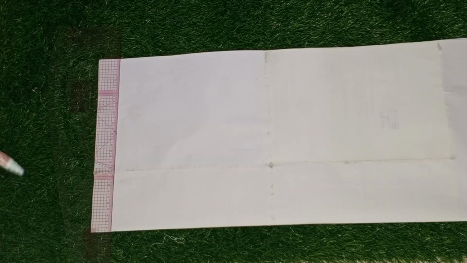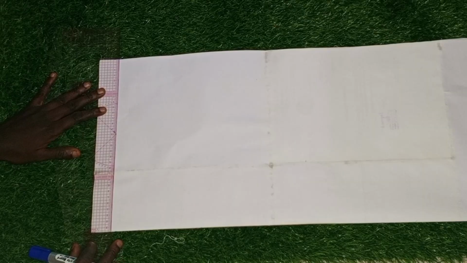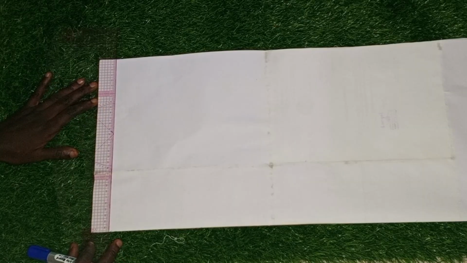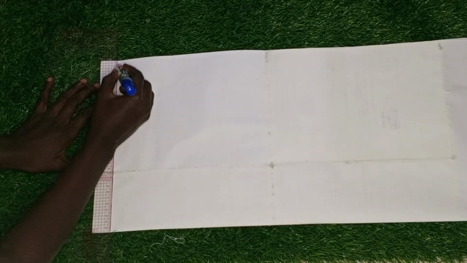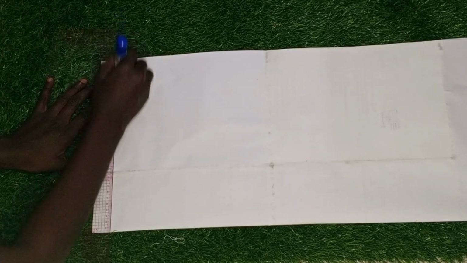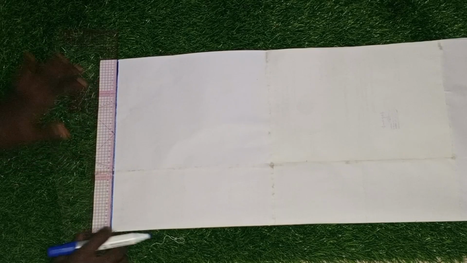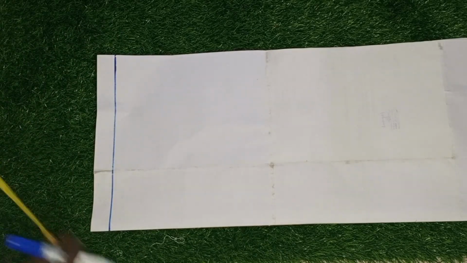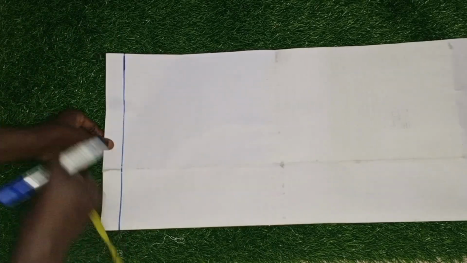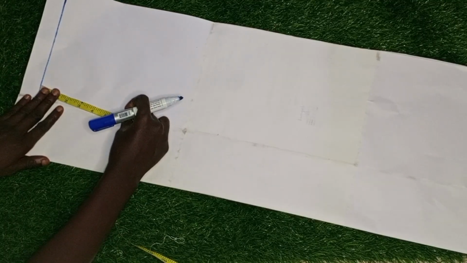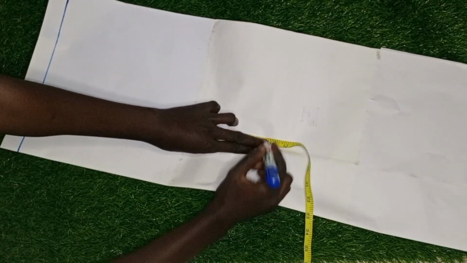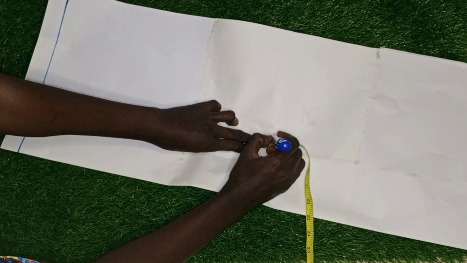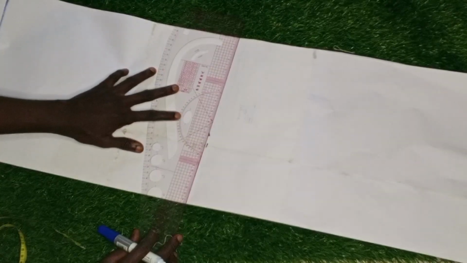So as always, I'll put my reference line. I'll just draw a line. That is where I will start from, that is why I call it a reference line. After drawing the reference line, I will measure from that line. That reference line serves as the shoulder line. Then I will measure from there to my waistline. That is the half length. You should know what your half length is. So you draw the line. That is our waistline.